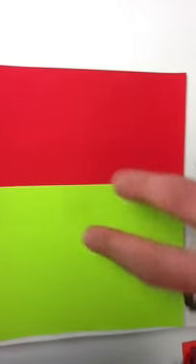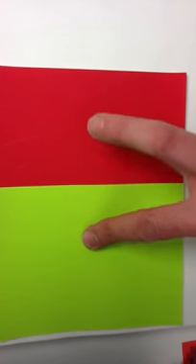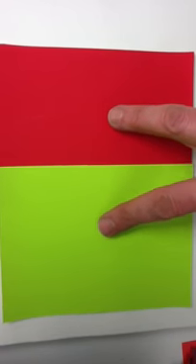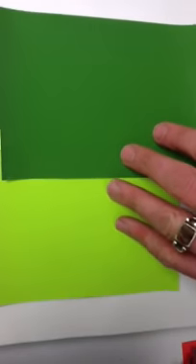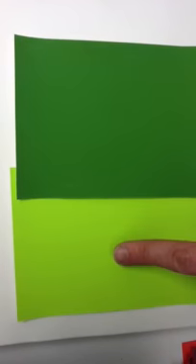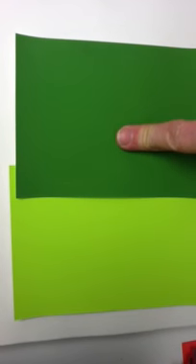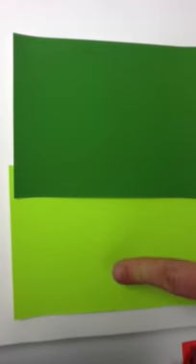So that's hue. Value, and maybe here's where you get your clue. This is light, this is darker. So they are different in value, but they are also different in hue. If I wanted to look at something more of just a value difference, I could do something like this. This is lighter, this is darker, that's value, but they're the same hue.